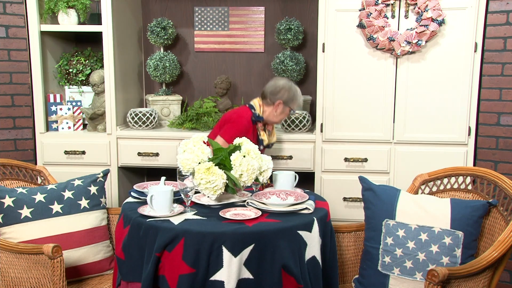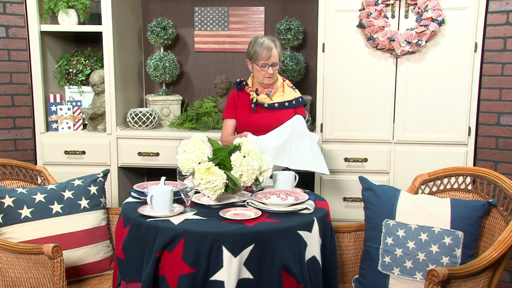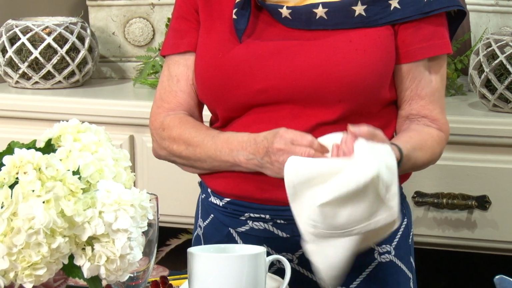So, I'll have a little bit to clean up. And also, you could do different napkins. If you actually wanted to use napkin rings, there are many different folds. We'll do just one very simple.